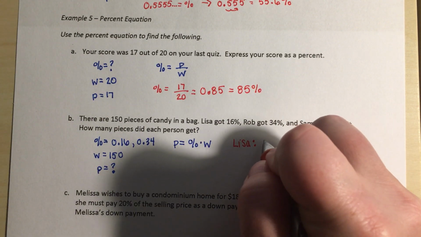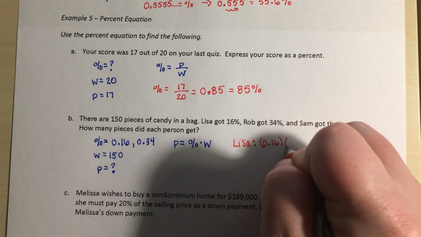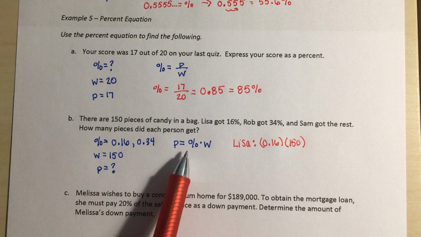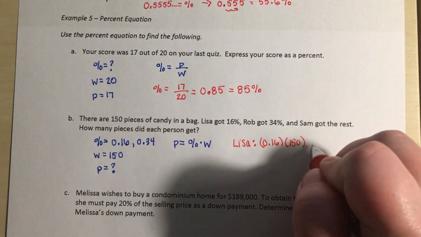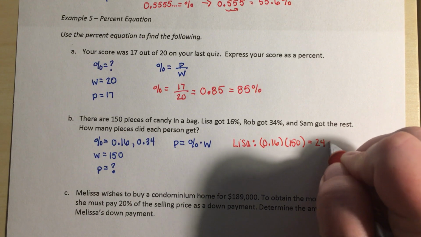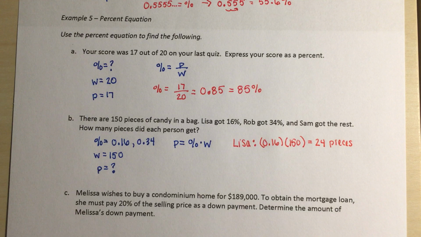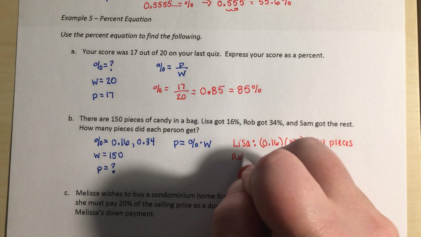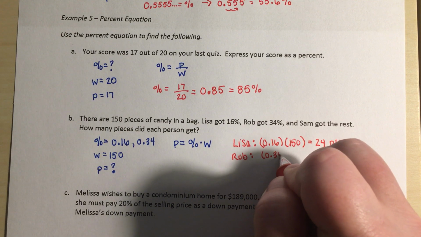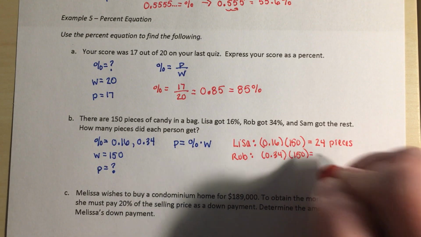Lisa got 16% times our whole, which is 150. Part equals percent times whole. That's going to be 24 pieces. Rob got 34%, so we take 0.34 times 150.